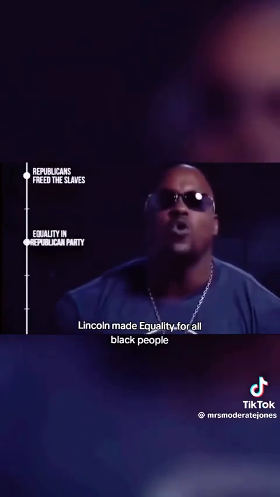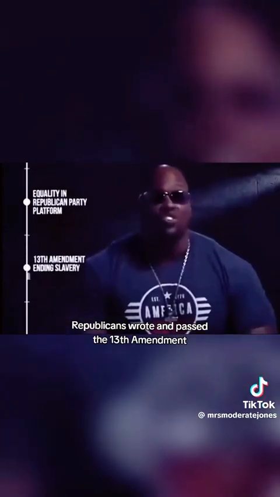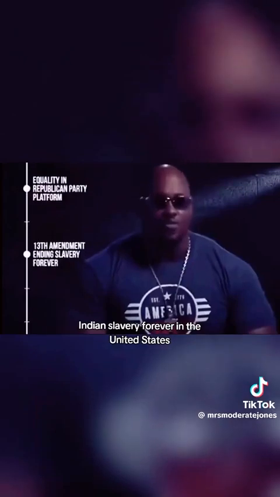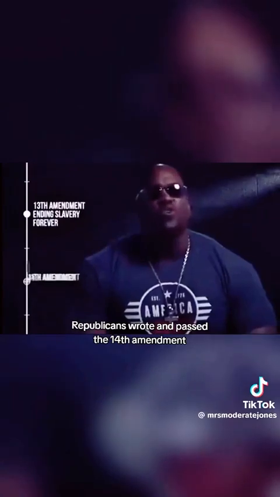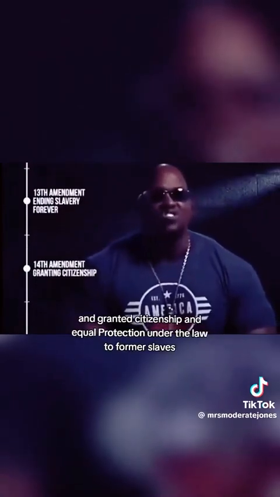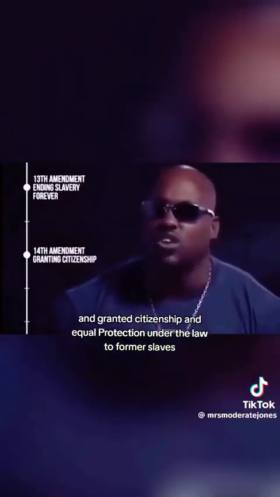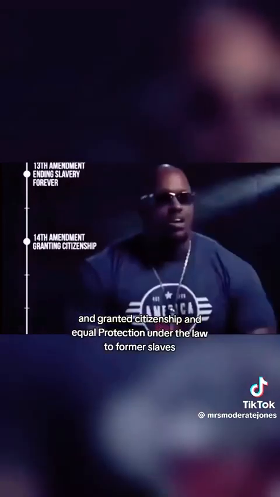Lincoln made equality for all black people part of the official Republican Party platform. Republicans wrote and passed the 13th Amendment, ending slavery forever in the United States. Most Democrats voted against it. Republicans wrote and passed the 14th Amendment and granted citizenship and equal protection under the law to former slaves. No Democrats voted for it.